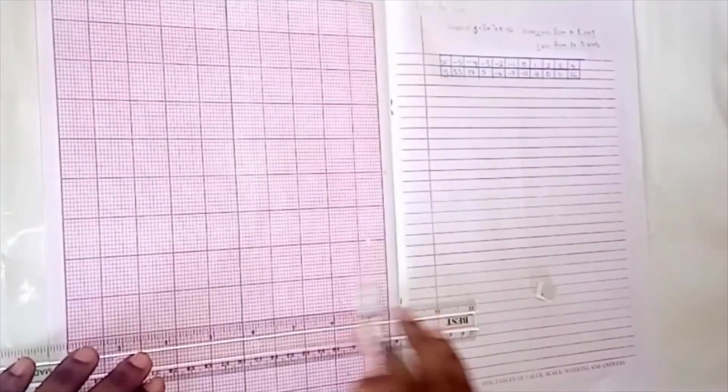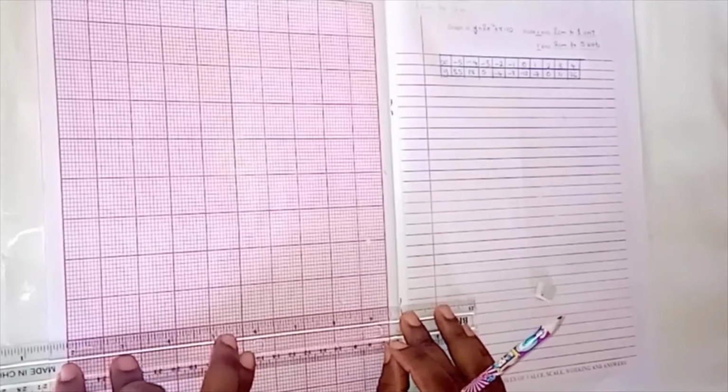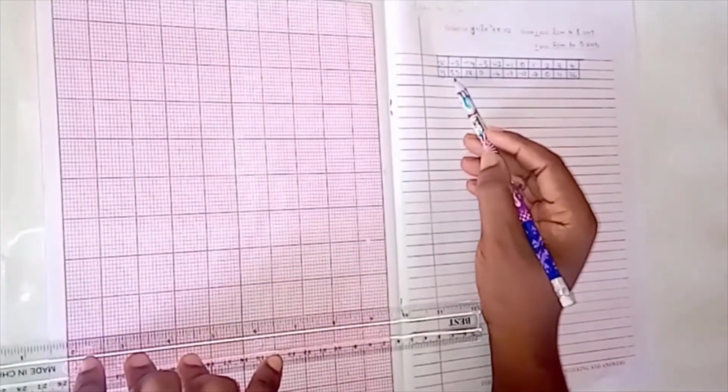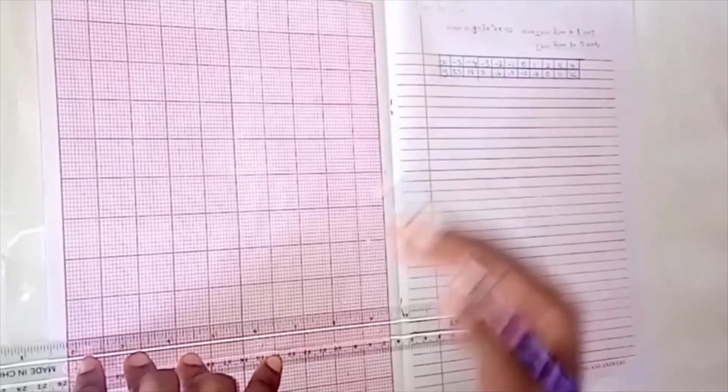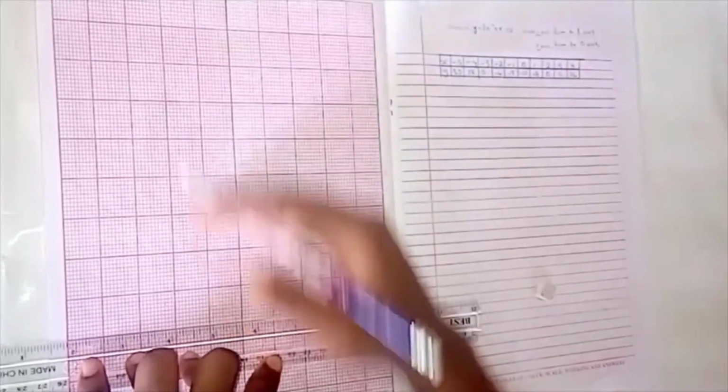Why I'm doing this: before you start drawing, you have to try to scale out your graph. Since here you have 35, which is the highest positive value, it means that the positive portion of the y-axis has to be what? More.